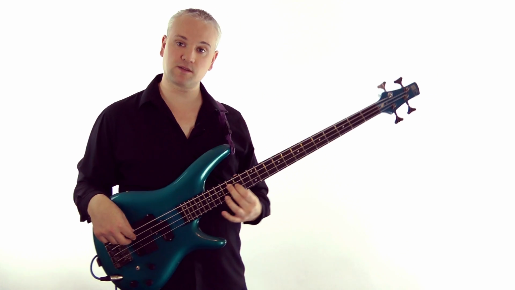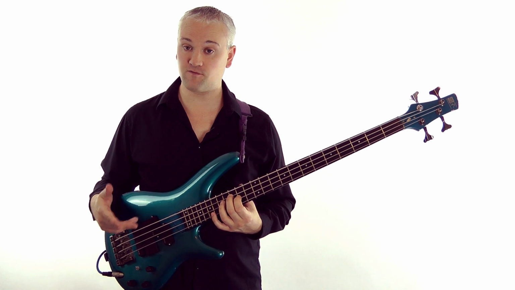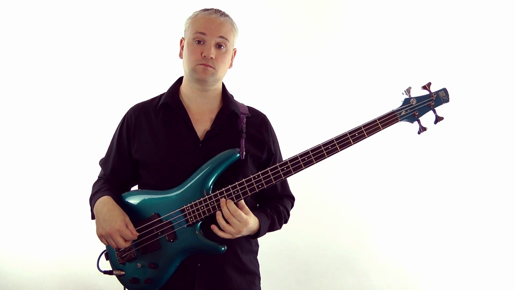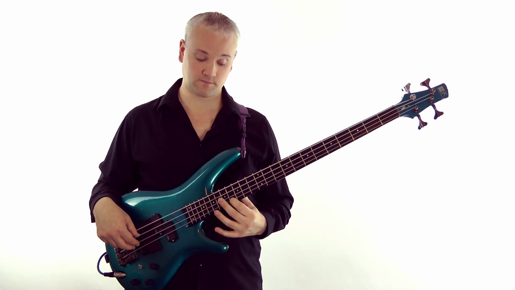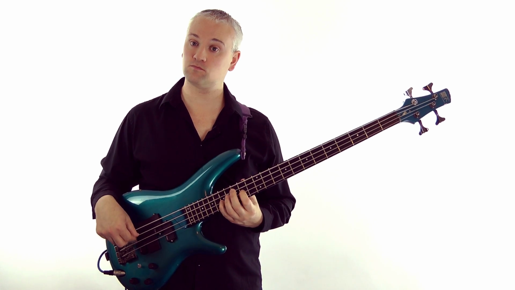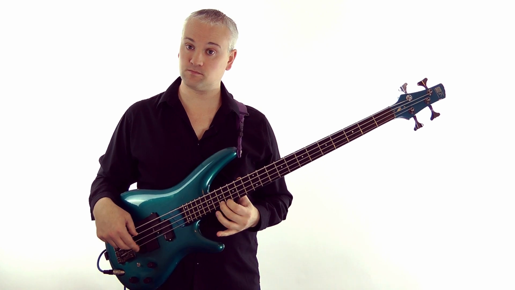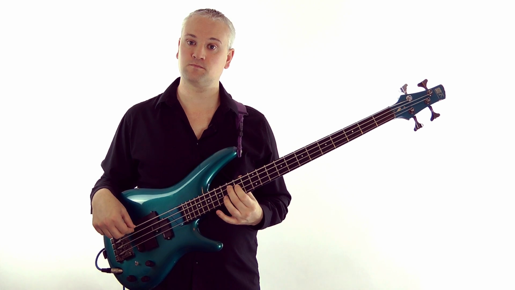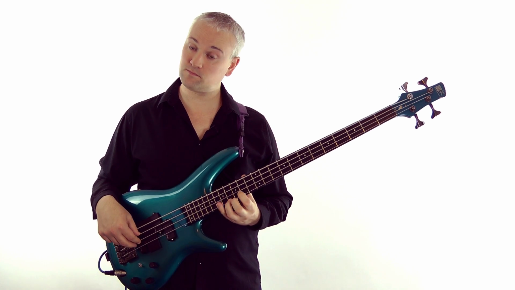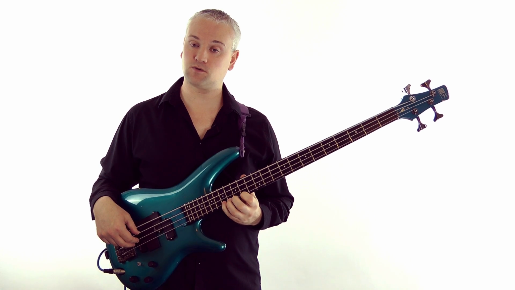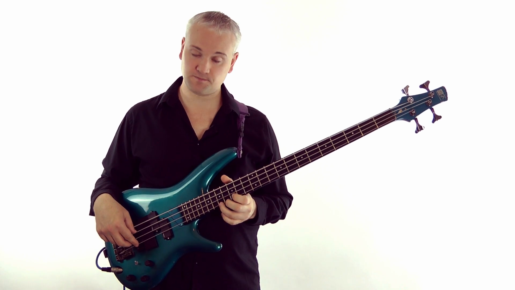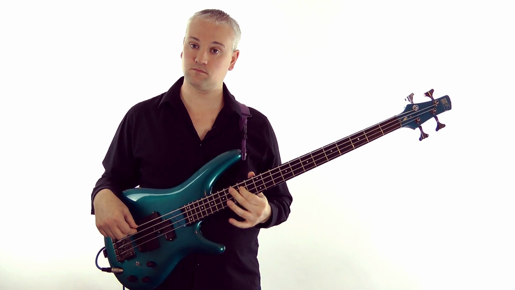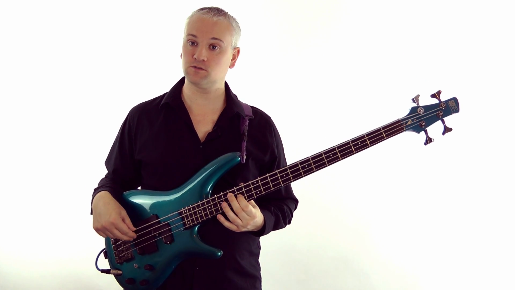So if we were going to play them from the root note, we could then play them from the third, and then from the fifth, and the seventh, or using the descending pattern. And we could work down through them as well, as a continuous line.